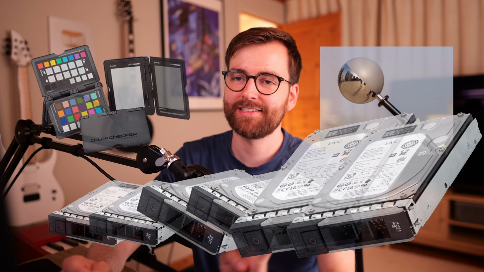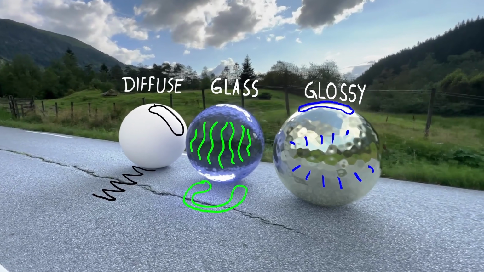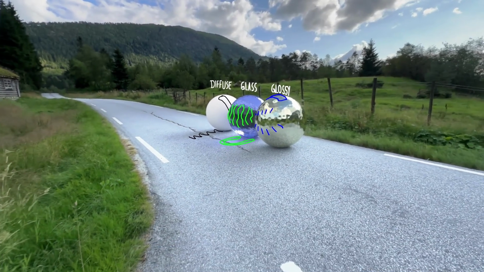And I hope this goes without saying, but if you're a seasoned compositor with your color checkers and chrome balls and terabytes of crypto mats and multi-layered EXRs, this video is probably not for you. But if you just want a quick and dirty solution to compositing, what I'm about to show you is very powerful.